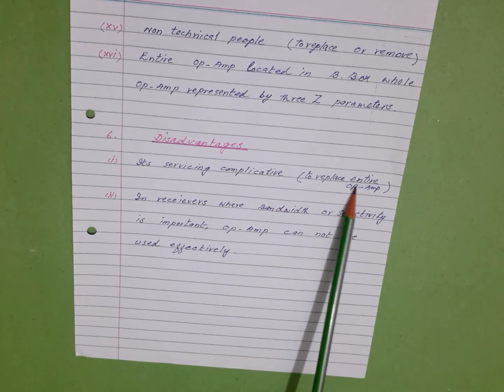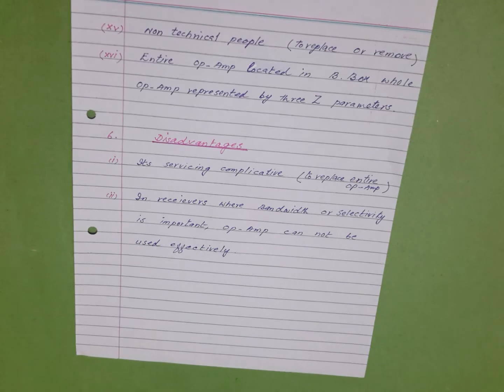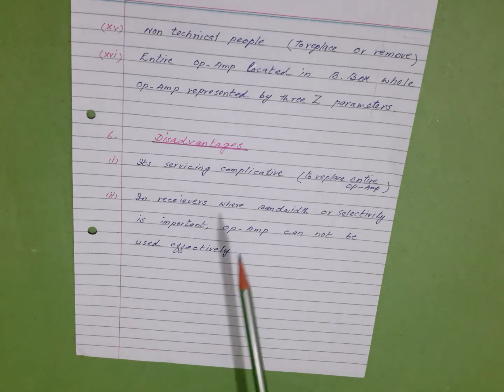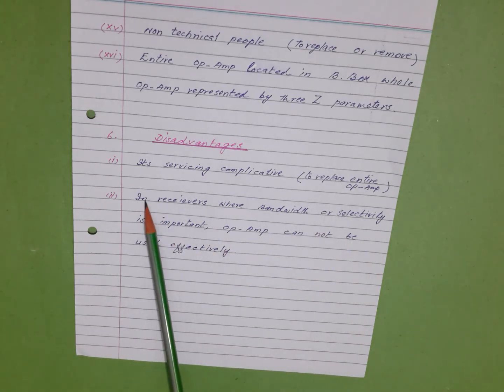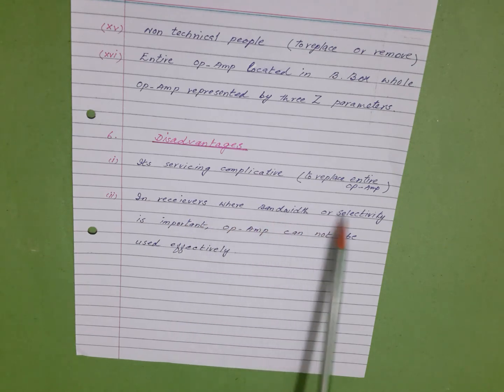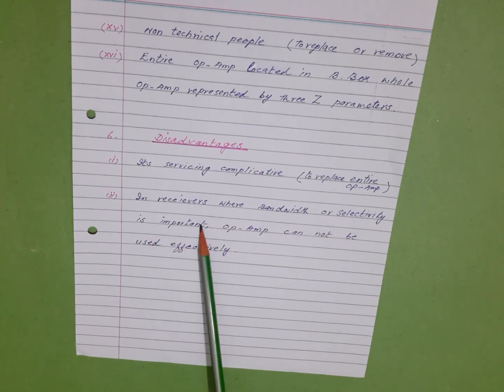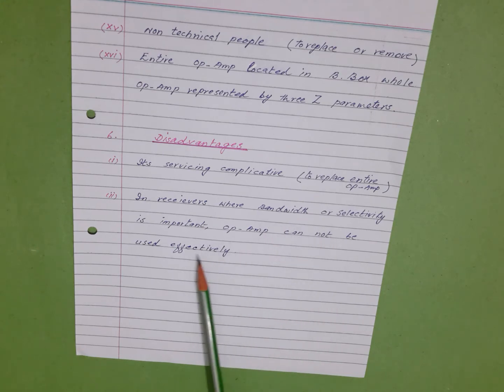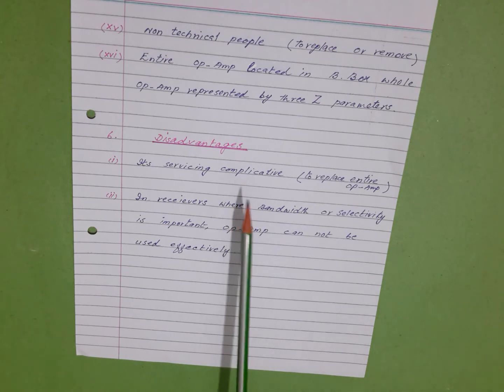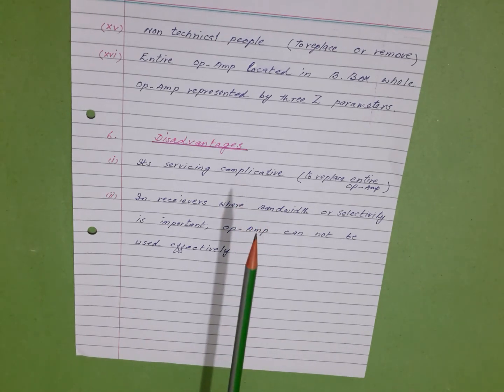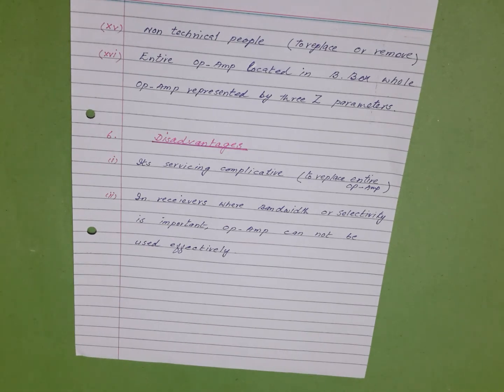Disadvantages: its servicing is complicated. To replace the entire op-amp, you cannot open ICs and repair them, but you will have to replace the entire operational amplifier. In receivers where bandwidth or selectivity is important, op-amp cannot be used effectively. Why? Because it has a large bandwidth. Of course, when the bandwidth is wide, selectivity is going to be low, and unwanted or spurious signals will get in and create noise in the output.